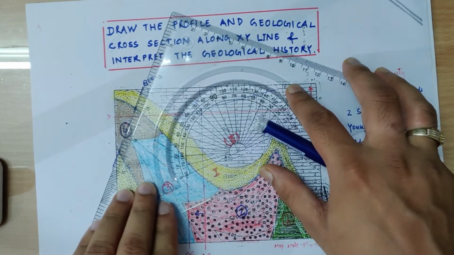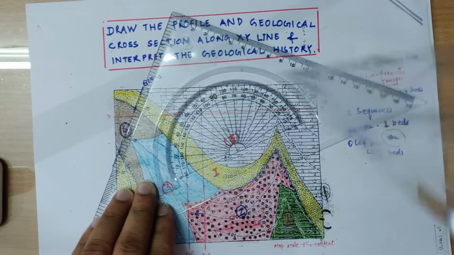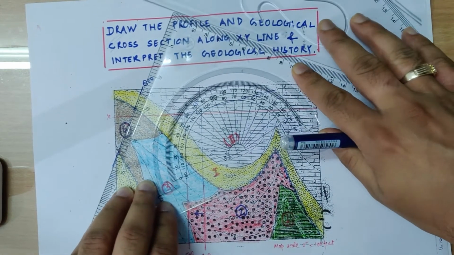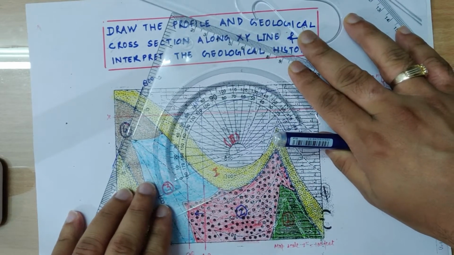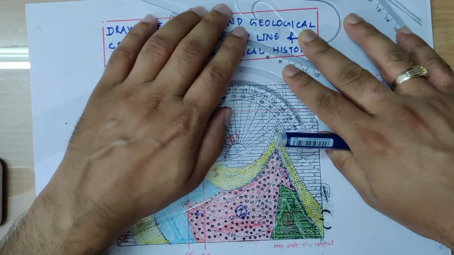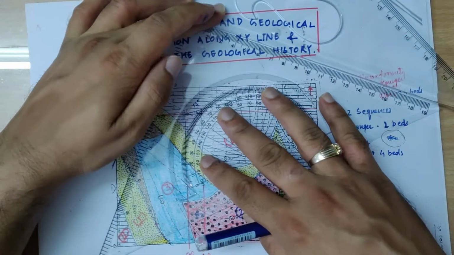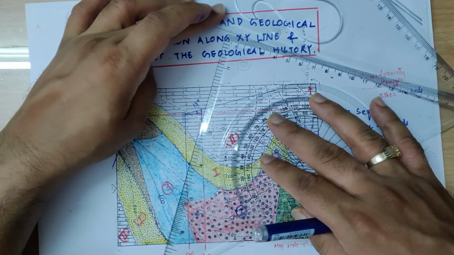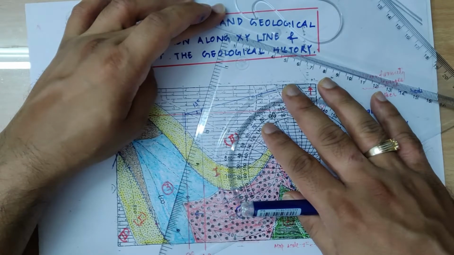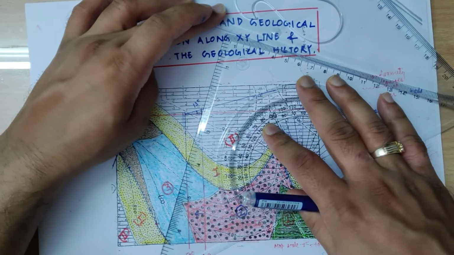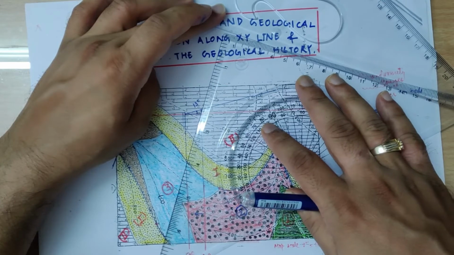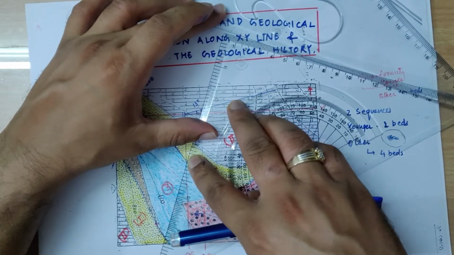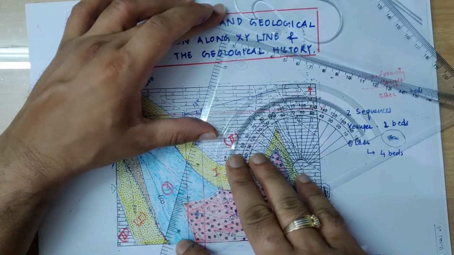So let's put a set square over here and take a set square which becomes guiding one in order to move it parallel. So orient it and now move parallel so that you get at least one point where the value of 700 is intersecting the same trace of unconformity. So here we have unconformity which is intersected by 700, and here it is also intersected by 700. So we are going to choose the nearest point.